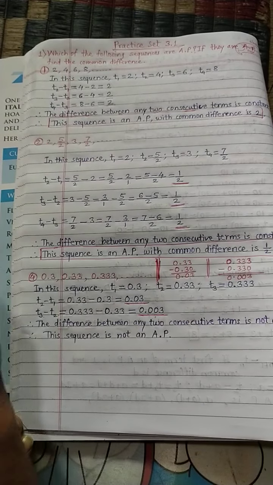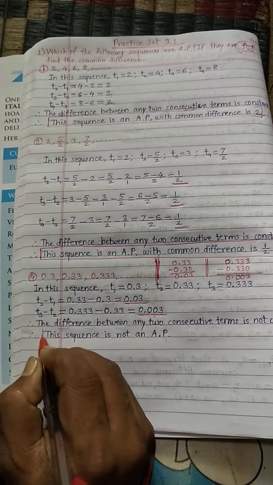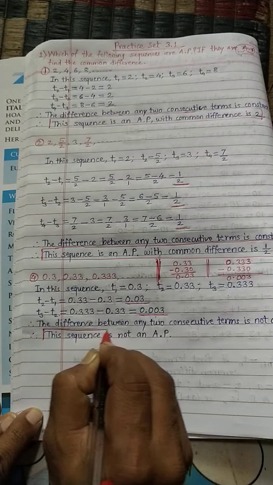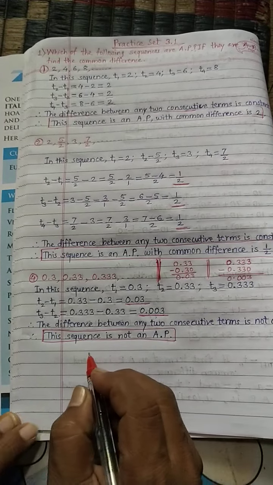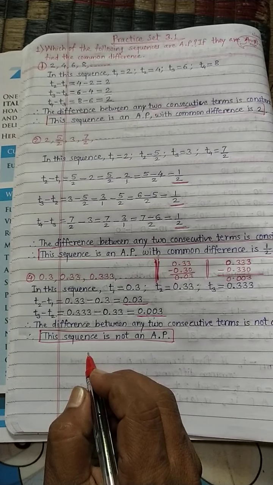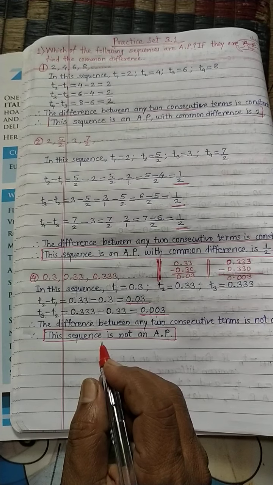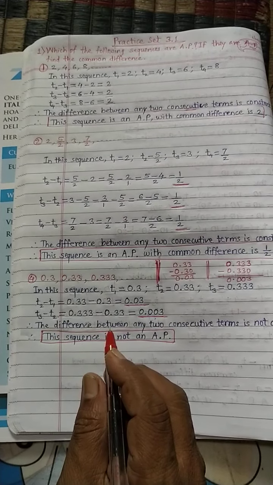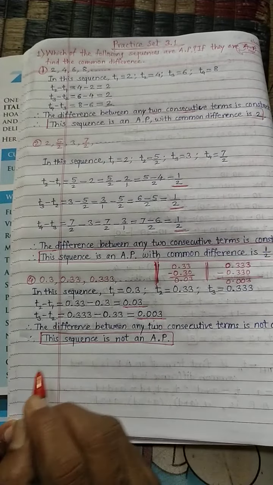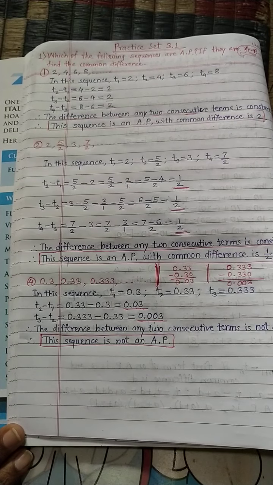In this way we have solved our fourth example of question 1. The next example we will solve in the next lecture. So now we are stopping here.